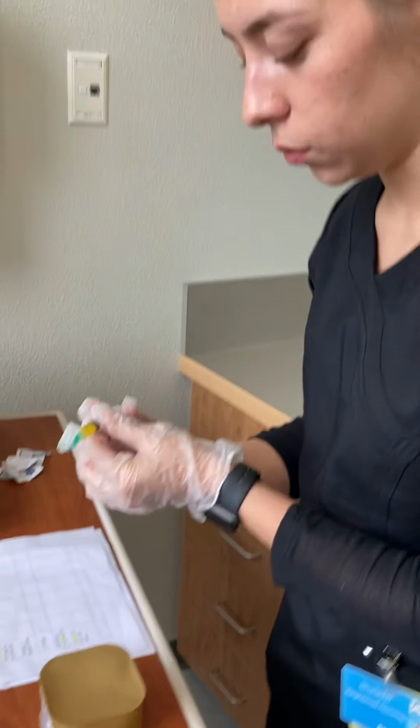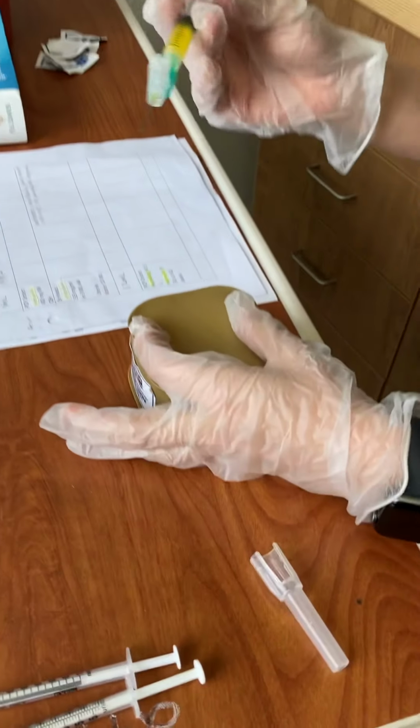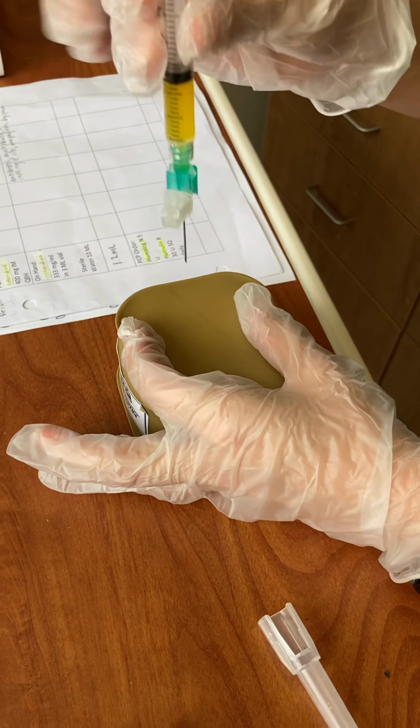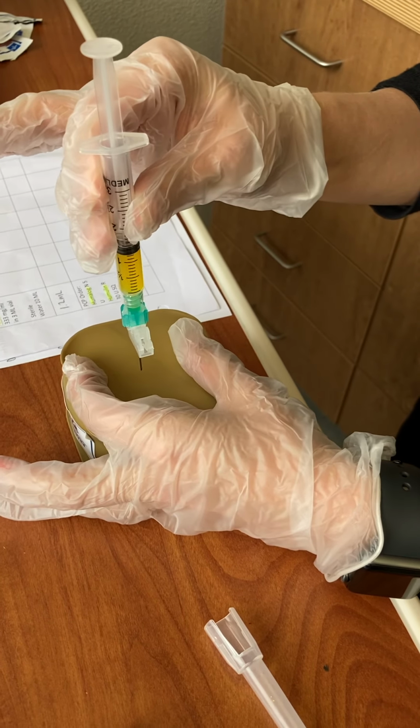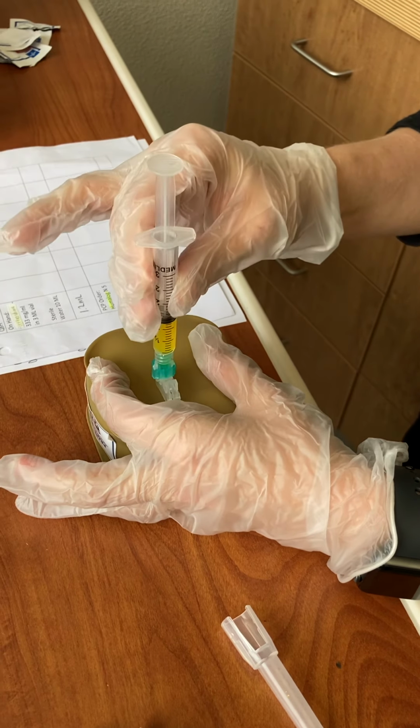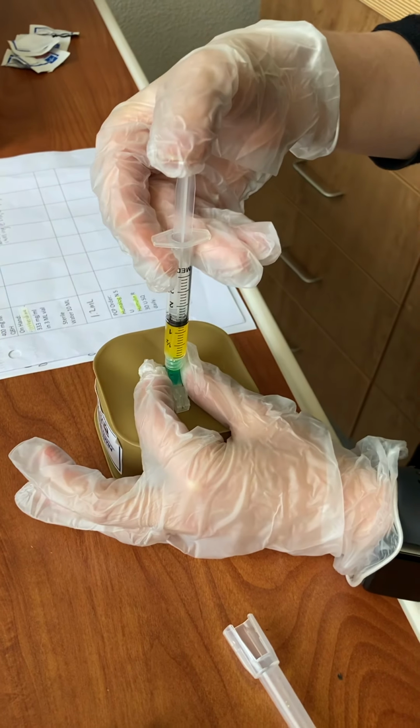I'm going to pull the skin taut. I'm going to inject my needle at a 90-degree angle as well as with a dart-like motion. I'm going to inject slowly.